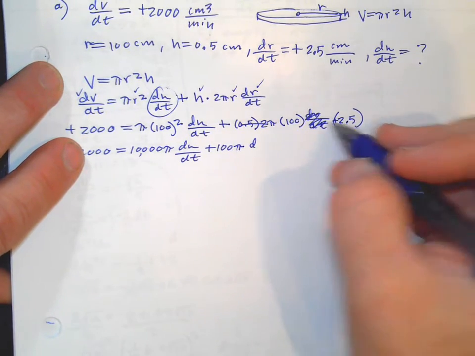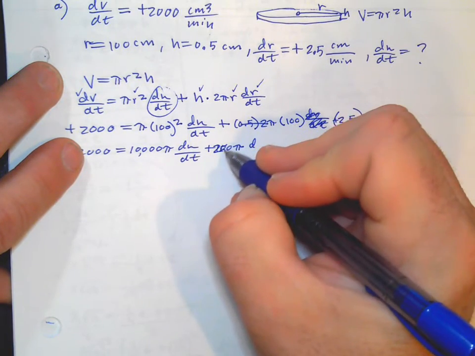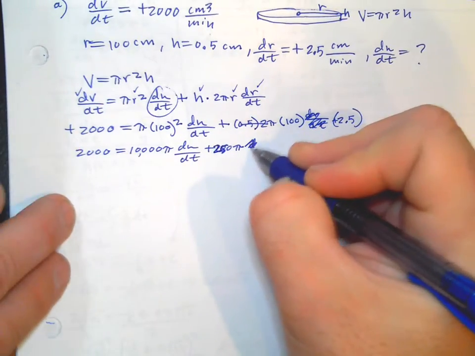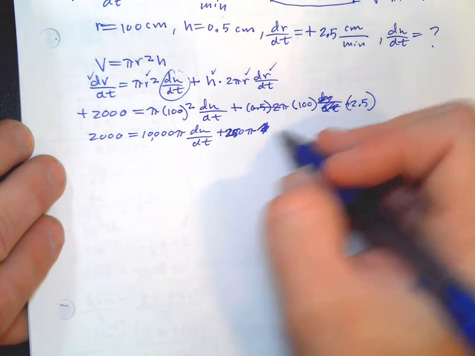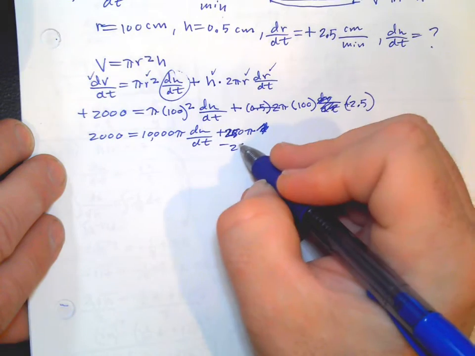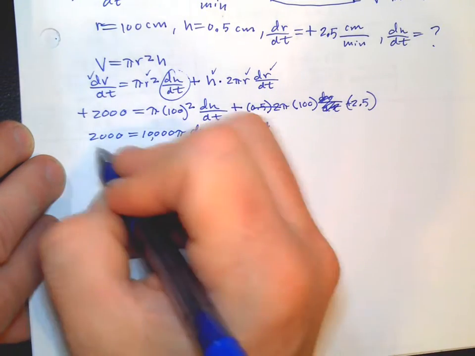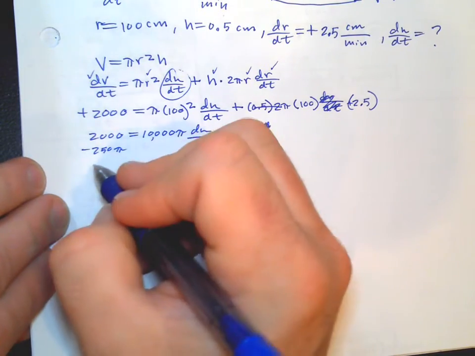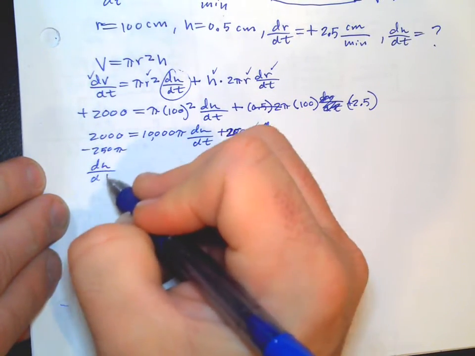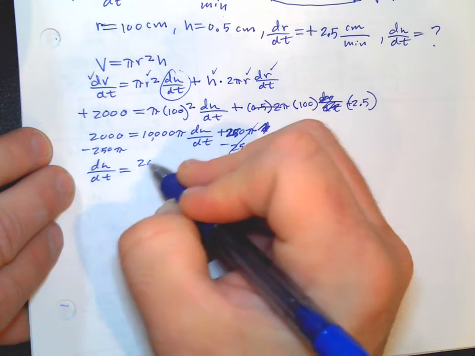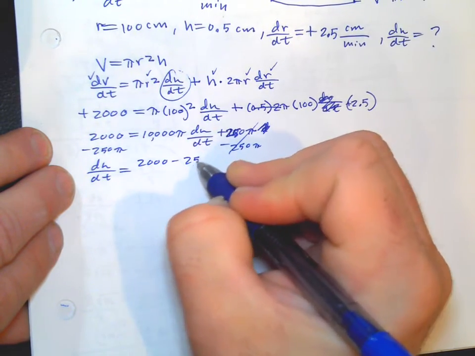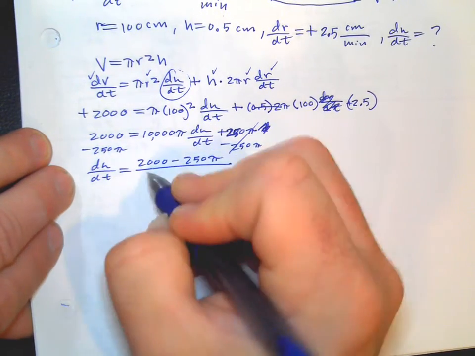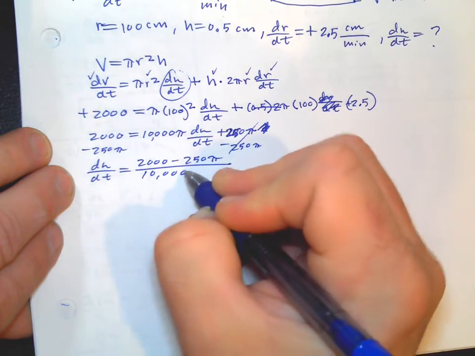So that's going to be 250 pi. So we're going to subtract this to the other side, and then divide both sides by that. So 2,000 minus 250 pi, divided by 10,000 pi.